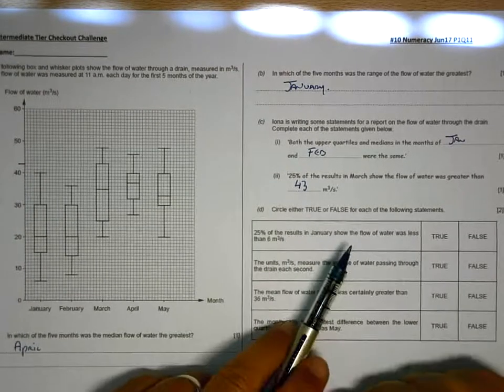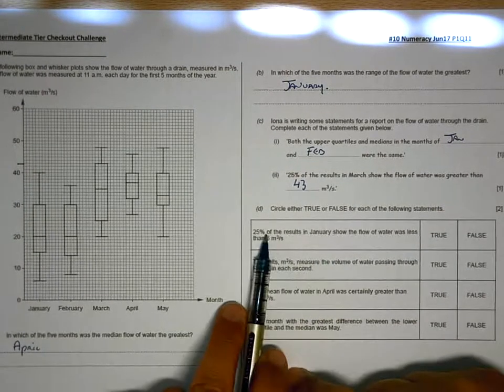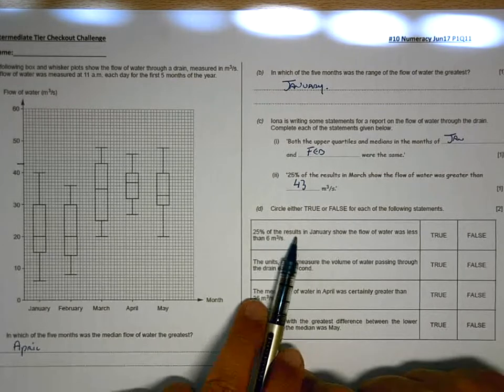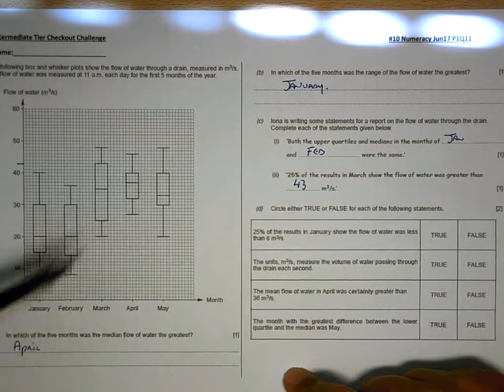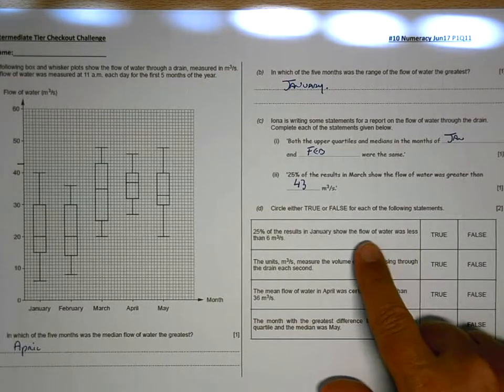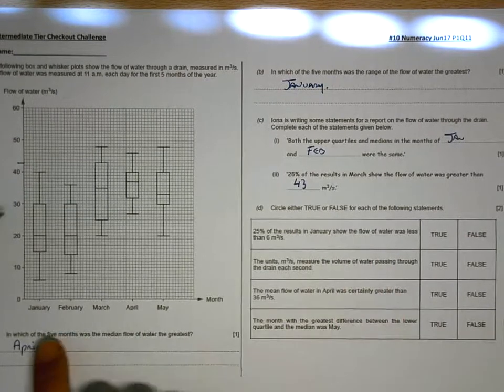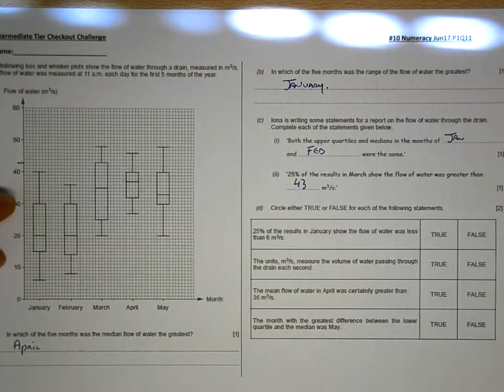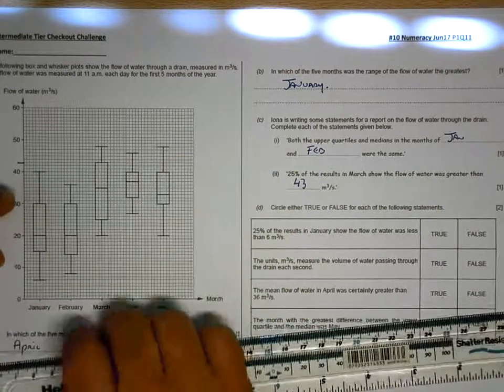Circle out the true or false for each of the following statements. 25% of the results in January, so here's January, show the flow of water was less than 6. So if we're talking less than, we're moving in this direction. So less than 6 cubic meters per second.